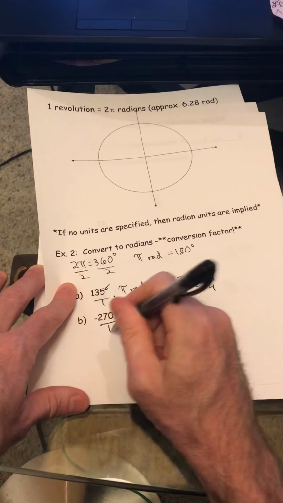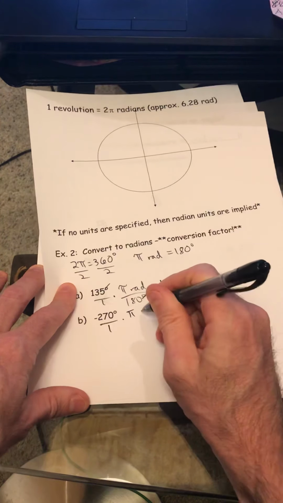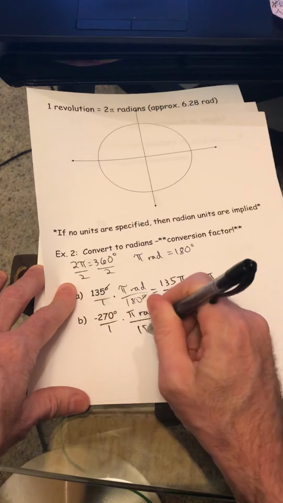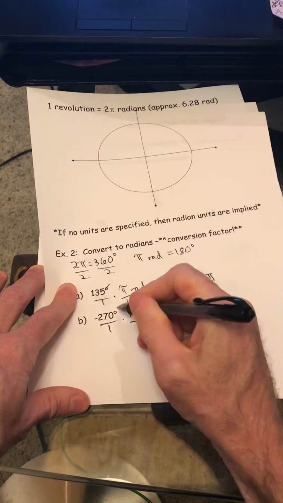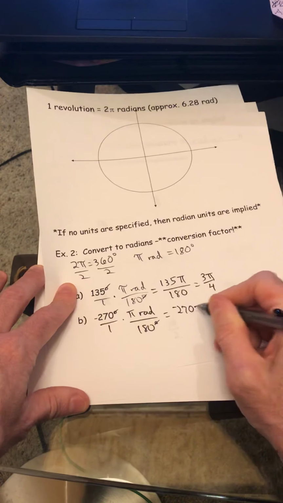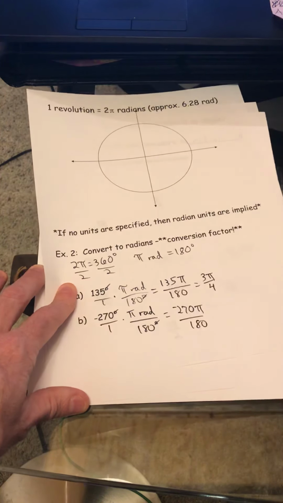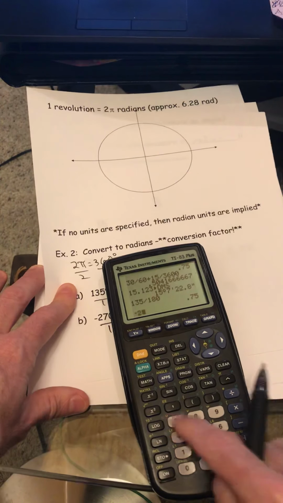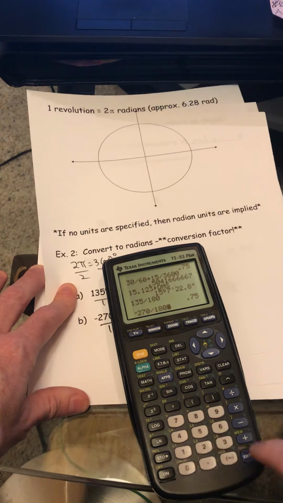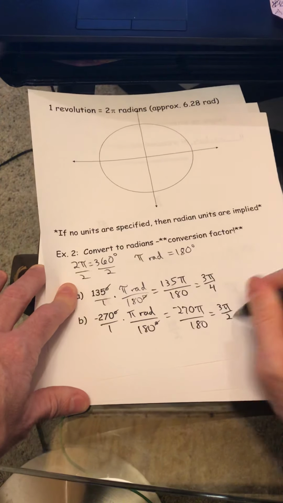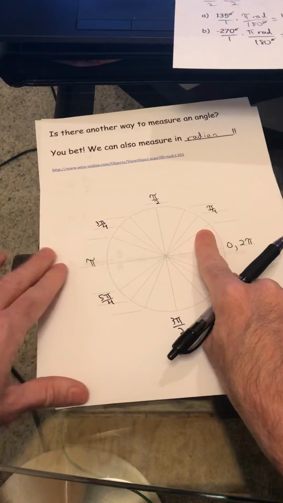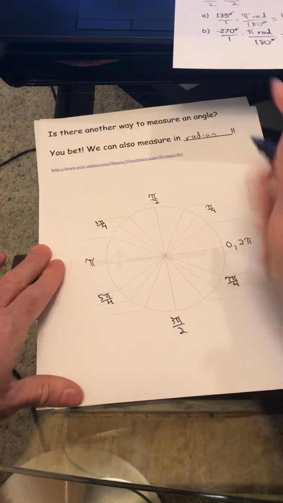But again, negative 270 degrees. Well, if I take pi radians over 180 degrees, that's negative 270 pi over 180. Negative 1.5, so that's negative 3 pi over 2. Now, to actually convert the rest of these, 30 degrees.